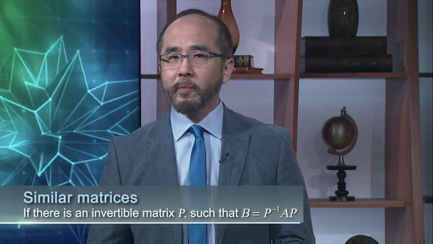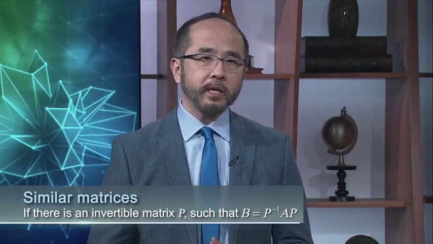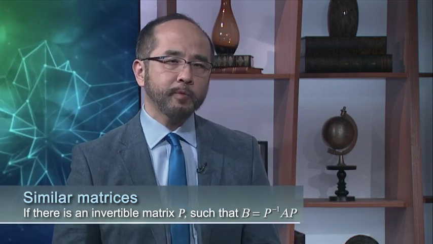We have a special name for matrices that are related by a relation like the one in the definition of diagonalizability. We'll call two square matrices A and B similar if there is an invertible matrix P such that B equals P inverse times A times P. If you think of the invertible matrices P and P inverse as changes of bases, then one way to think of similar matrices is as they represent transformations that are doing exactly the same thing, just represented in different bases. So then you should expect that similar matrices would share some similar characteristics.